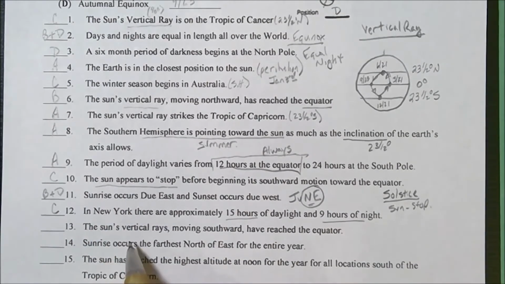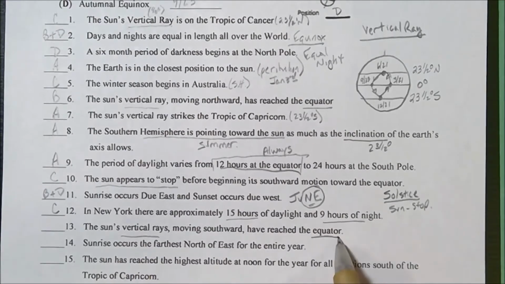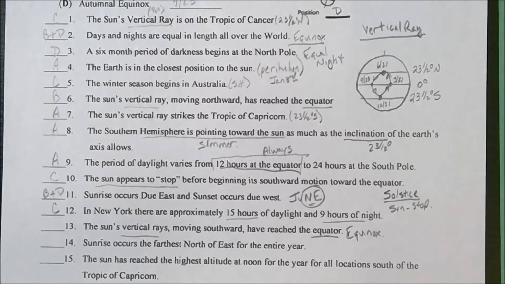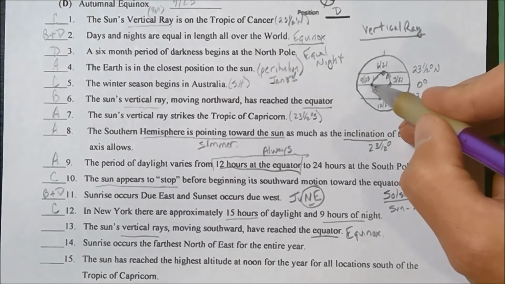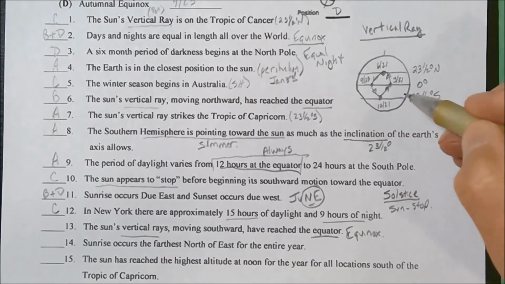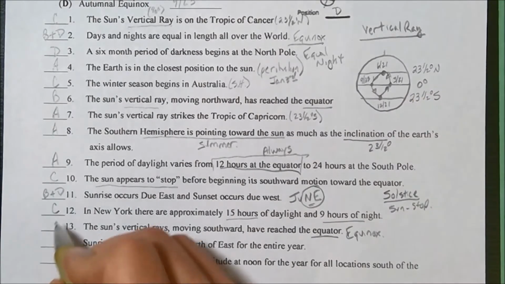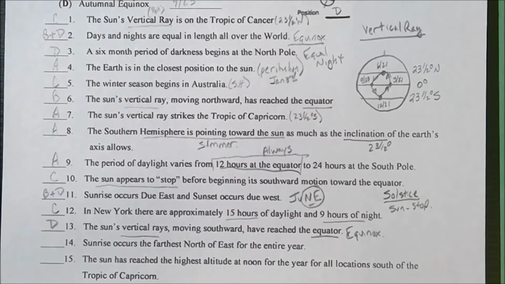The vertical ray hits the equator, which means it's an equinox. But now the vertical ray is moving south, which means the vertical ray is going to head into the southern hemisphere, which means it's got to be the autumnal equinox. So that one has to be D.